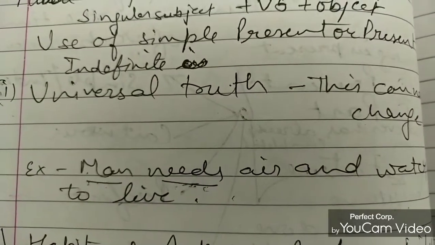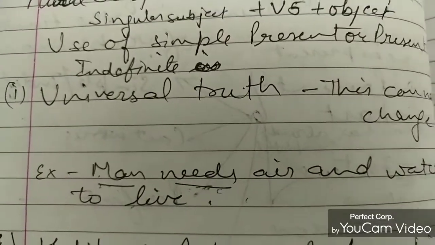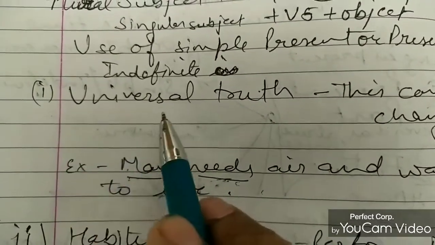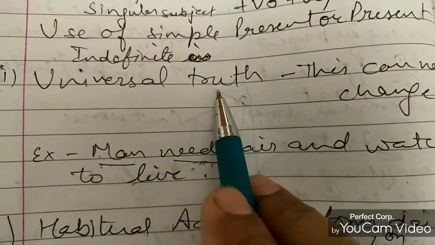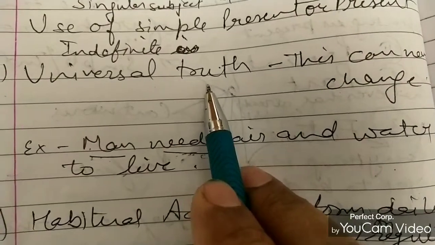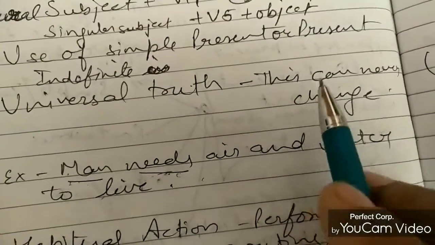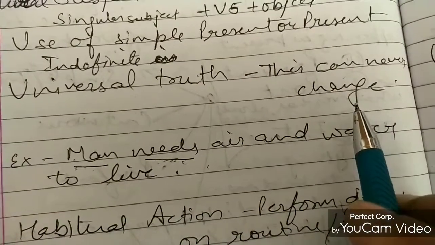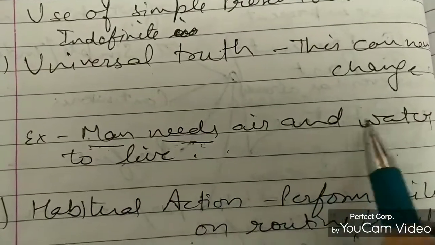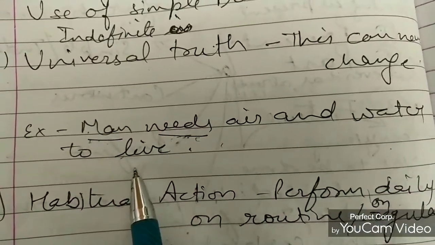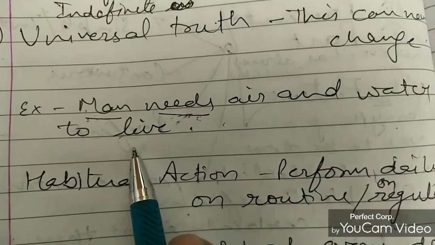There are some special conditions or situations where we use present indefinite tense. Let's see what they are. First, universal truth. If we are supposed to write or speak a universal truth, then we always use present indefinite tense. What is a universal truth? This can never be changed. Let's see the example. Man needs air and water to live, as it is a universal truth.